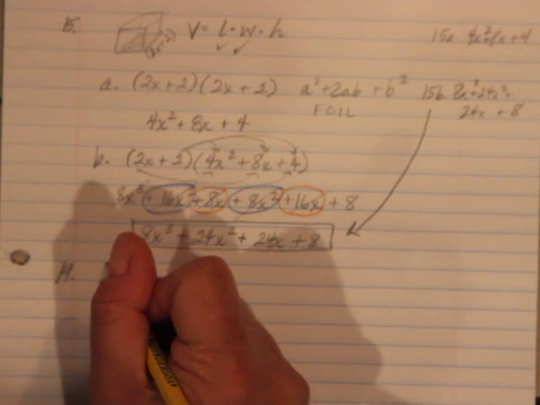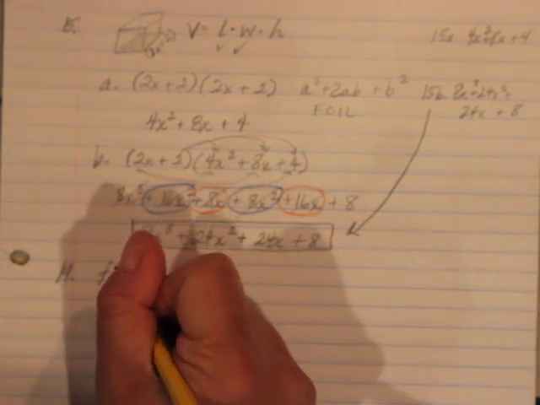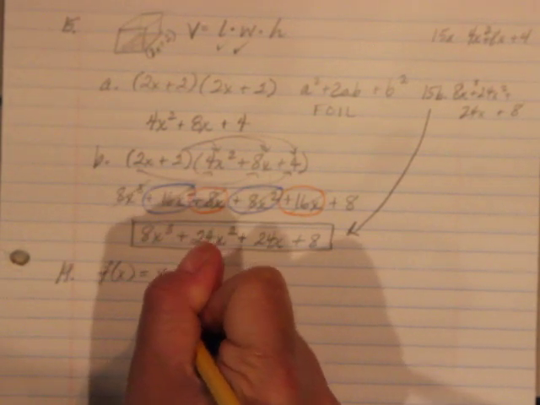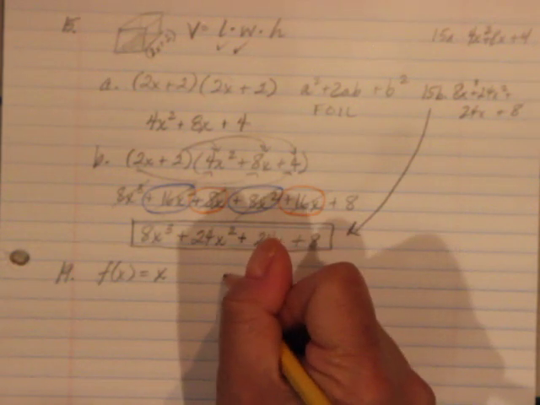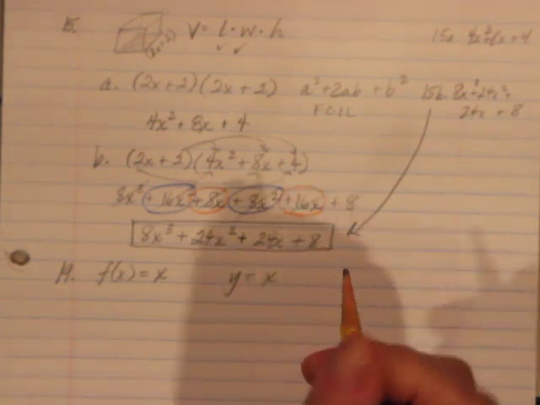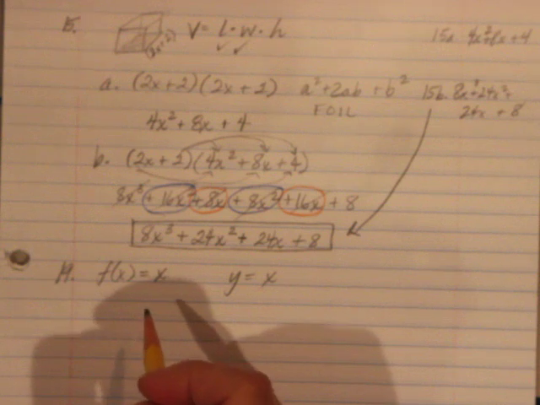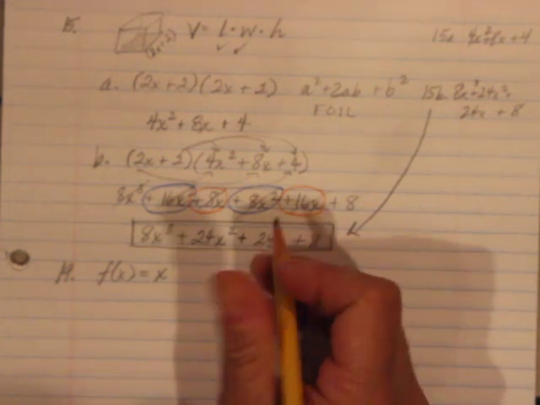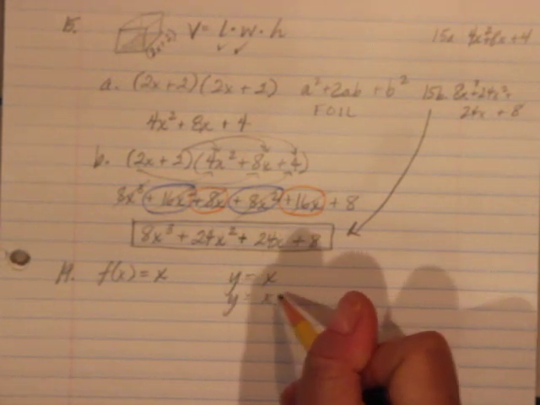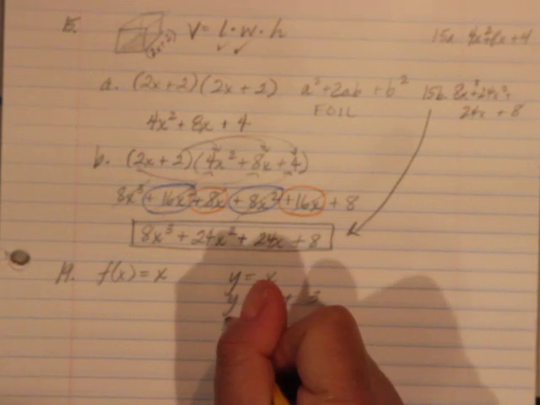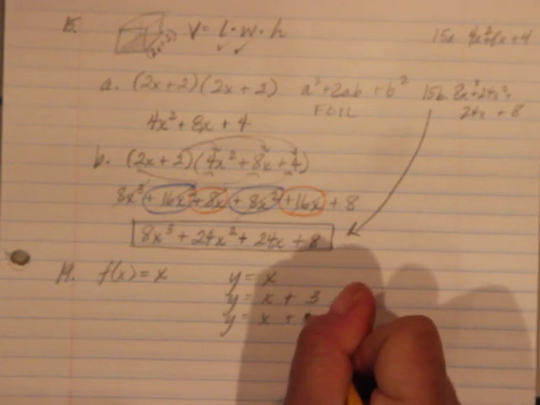So what they mean is this. If I've got f of x equals x, or y equals x, remember these are the same, and I add a number to that equation so that it becomes y equals x plus 3 or y equals x plus 5.